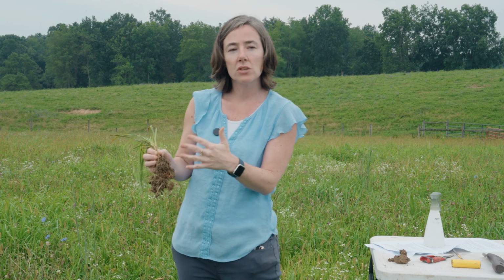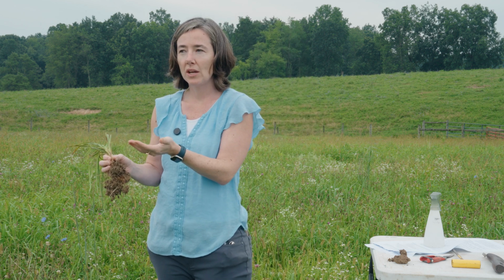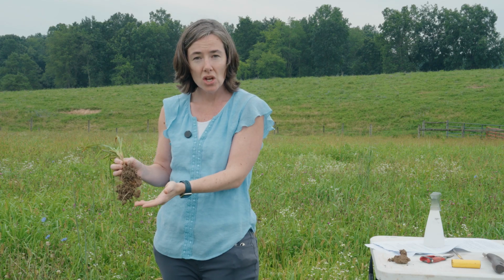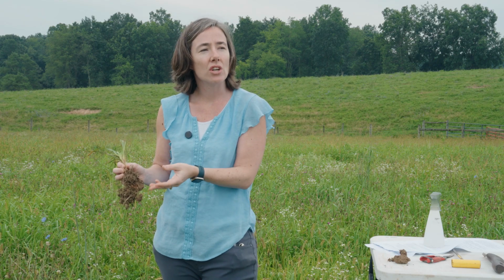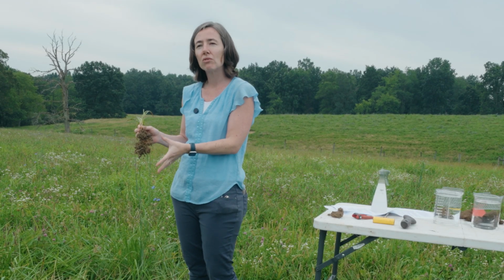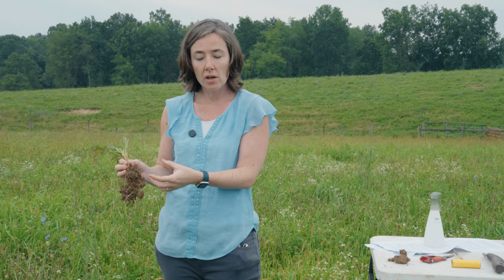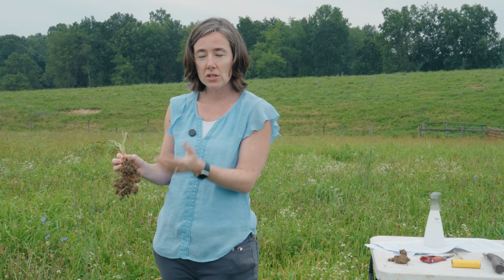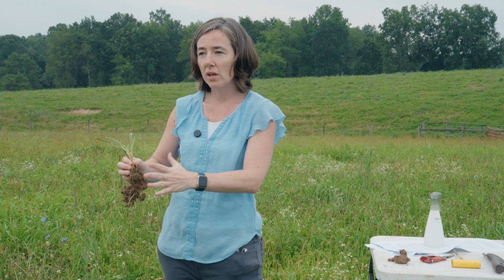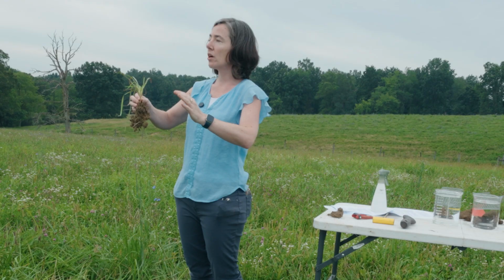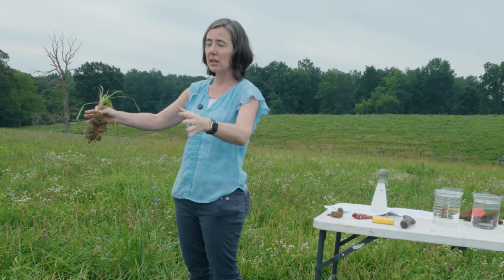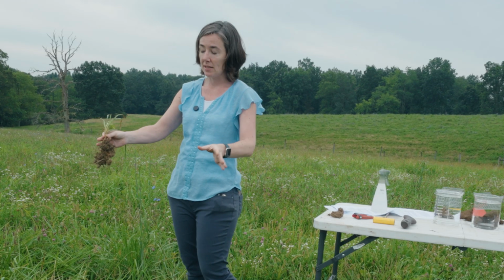All the organic material in soil acts like a sponge. It does a really excellent job of helping soil retain water, because as precipitation comes down, the organic matter will take in that water and then over time gradually release it as plants need it.